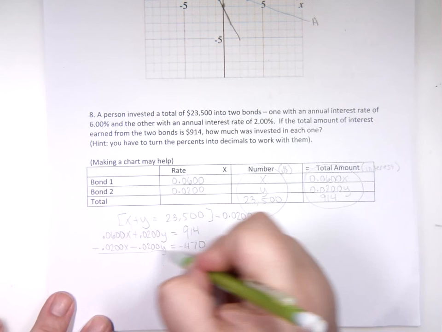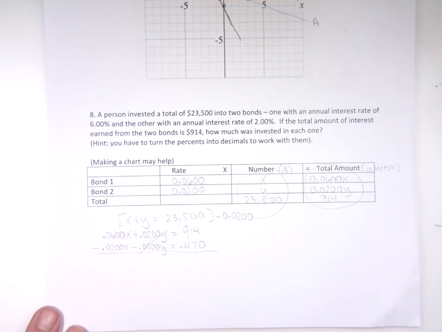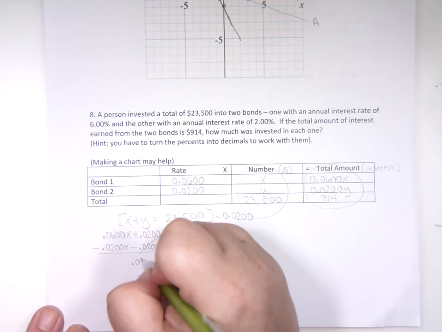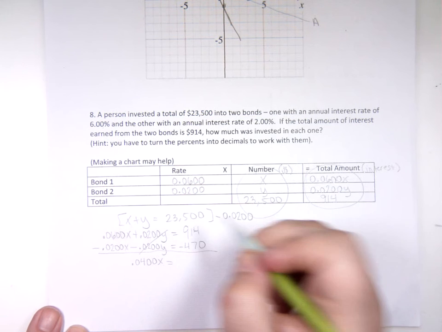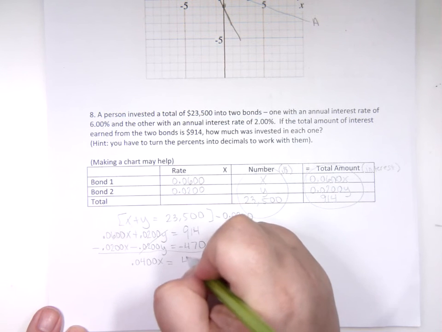Okay, so the y's cancel. We've got 0.0400x is equal to 444.